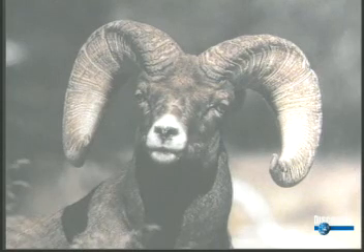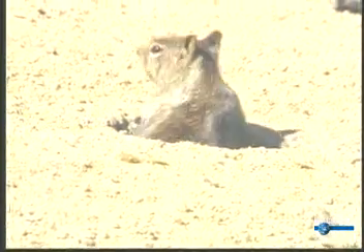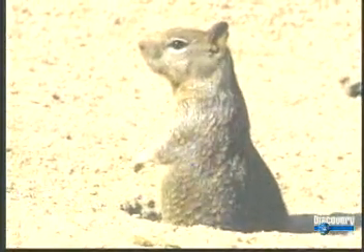Some larger mammals, like the desert bighorn sheep, depend on permanent water holes in order to get the water they need. Most desert animals are nocturnal, which means they sleep during the day and are active at night. This lets them avoid the tremendous heat of the day by staying in underground burrows.